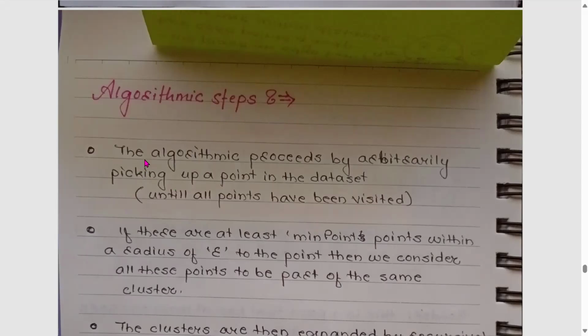The algorithm proceeds by arbitrarily picking up a point in the dataset until all points have been visited.